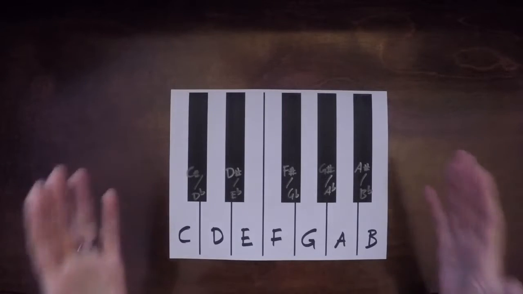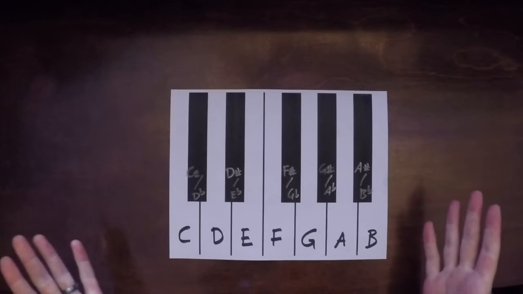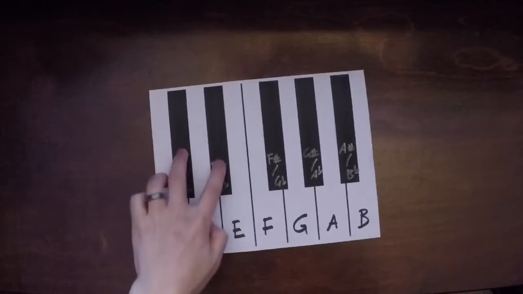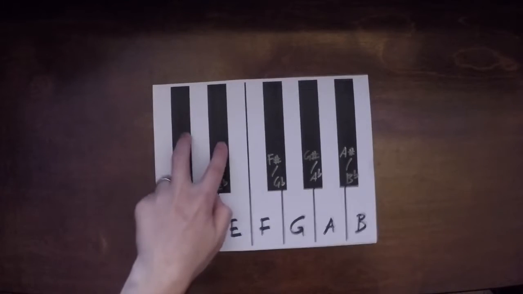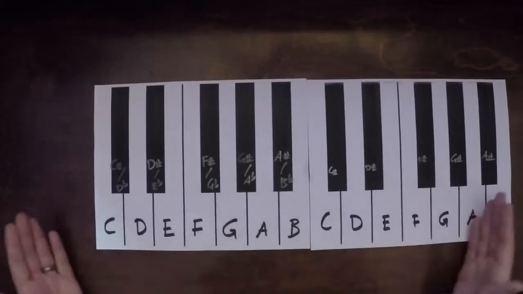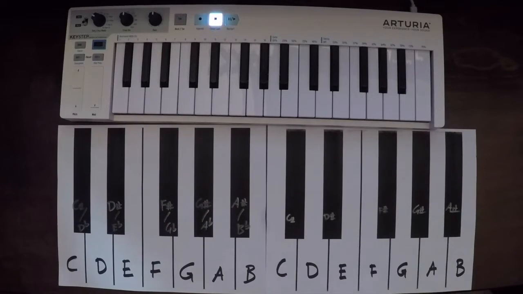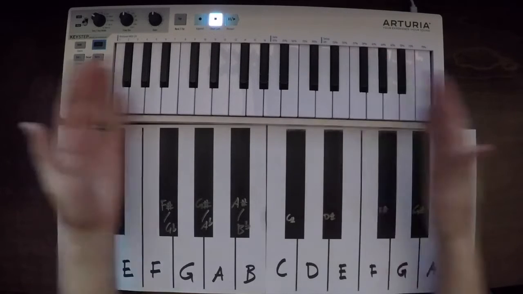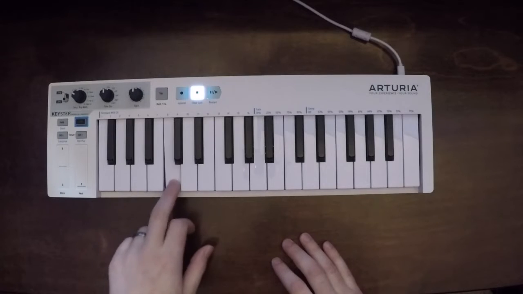Now, when you're looking at all these notes, it's important to know where C is. Luckily, there's a little pattern going on that we can follow. 2, 3. If you take a look at the 2 black keys right here, C is the key to the left of these 2 black keys. Put another octave, another set of notes. 2 black keys, 3 black keys. 2 black keys, 3 black keys. Let's look at this thing. 2 black keys, 3 black keys. 2 black keys, 3 black keys. It's the same thing. C is always the key to the left of the 2 black keys.